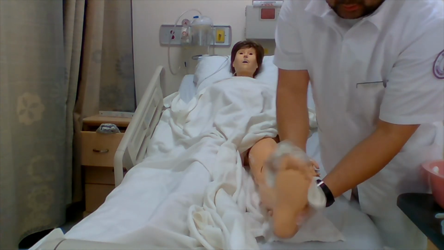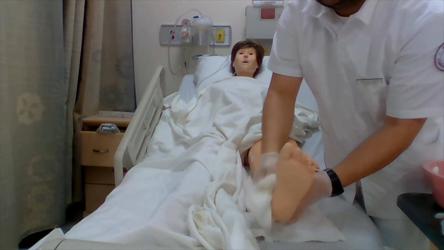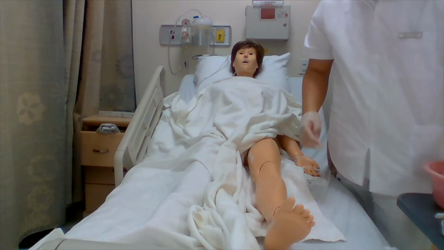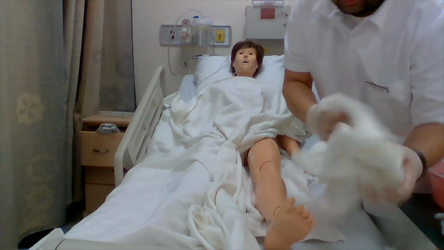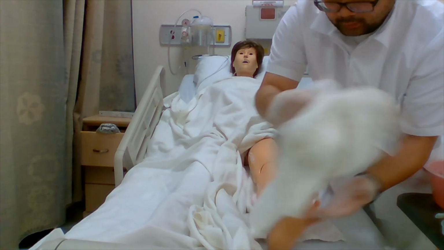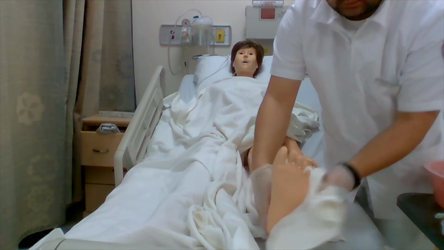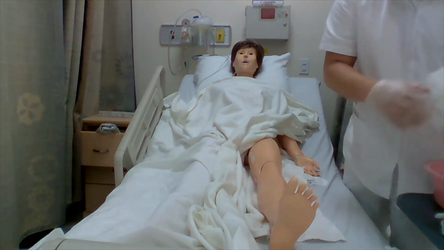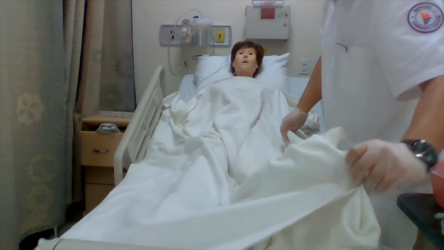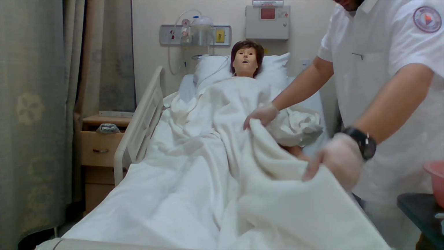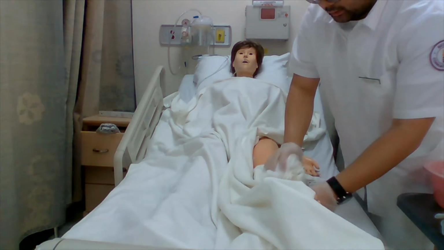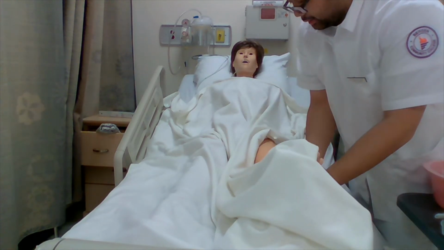And we're going to rinse, and just pat dry. Once again, applying lotion to any bony prominences. All right. And just for good measure, I'm going to dry this leg a little bit more, just in case I missed anything.